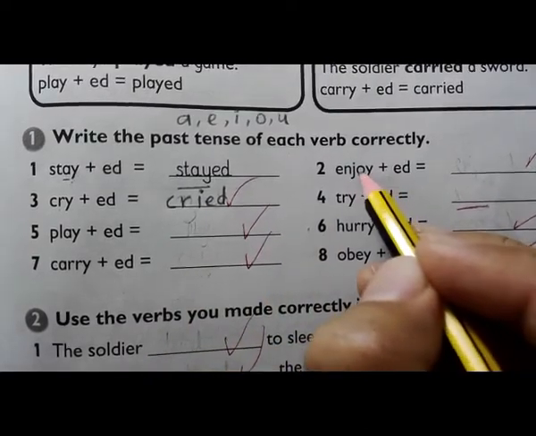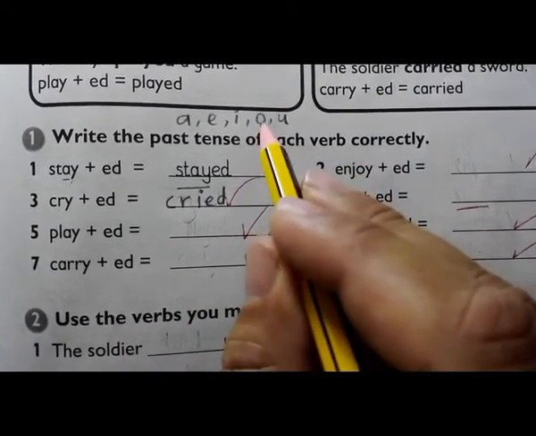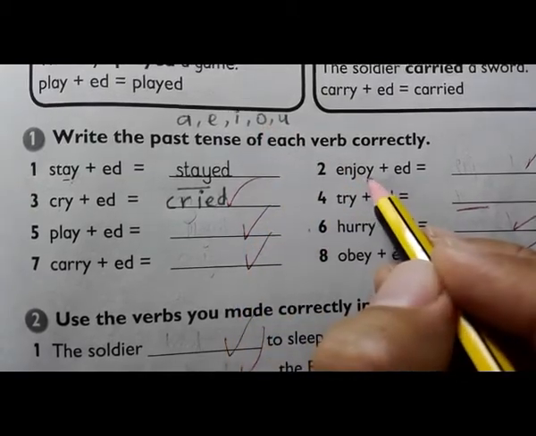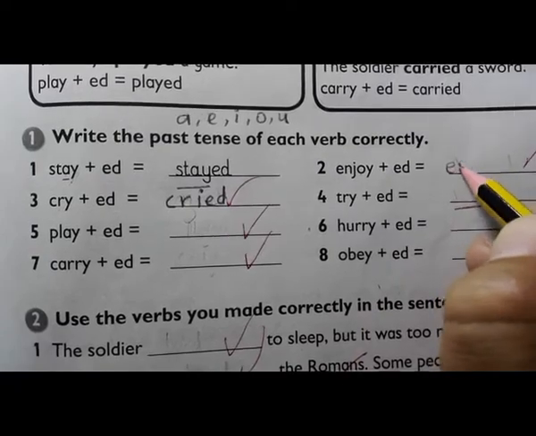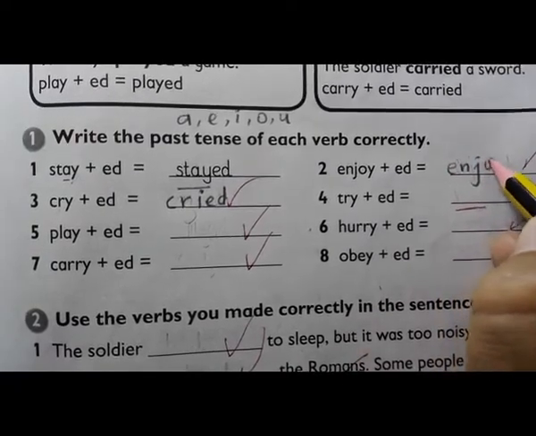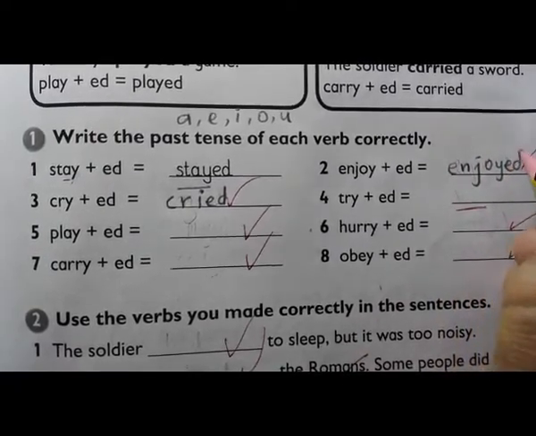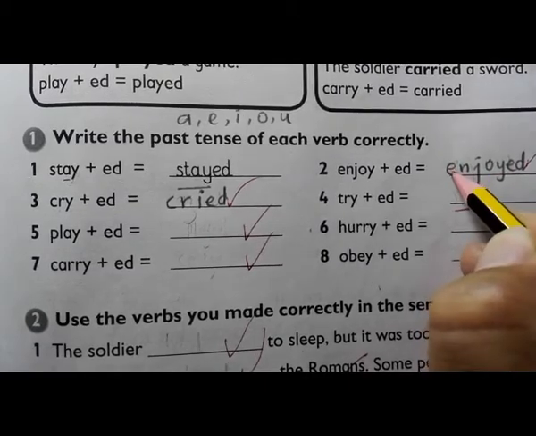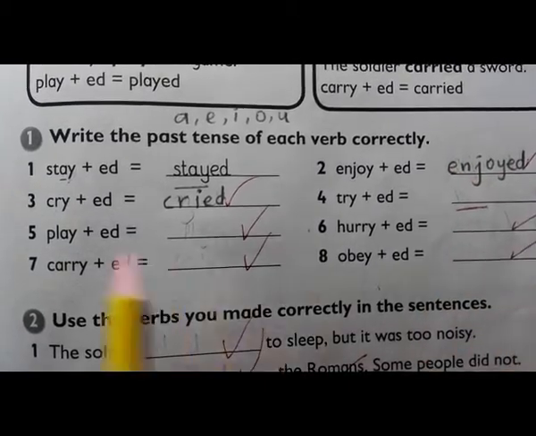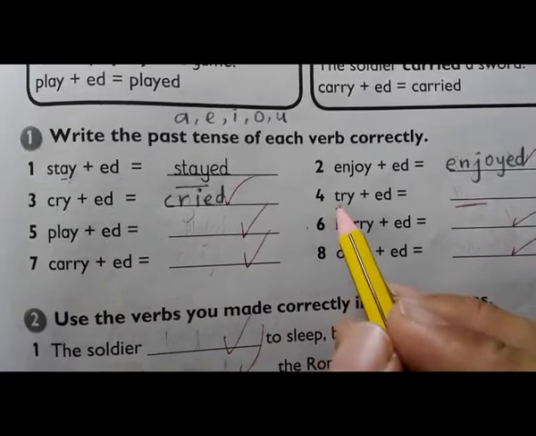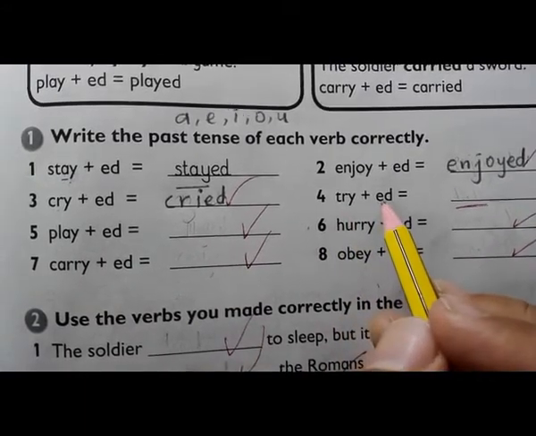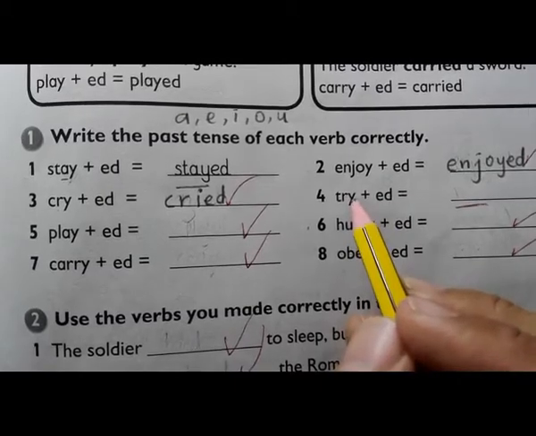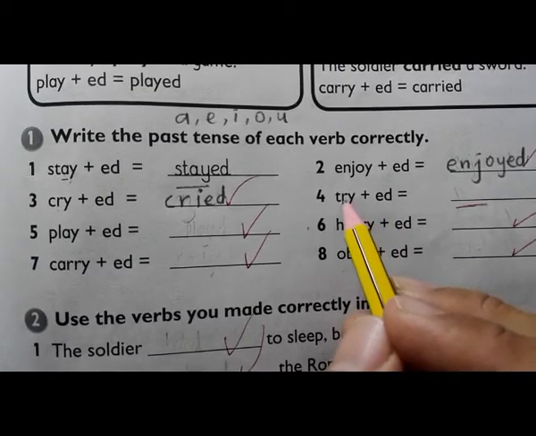Look at this number 2. Before y there is o, and o is a vowel, so we will add only ed and it will become enjoyed. Similarly, look here, number 4, try plus ed. So look at the letter before y, it is r.